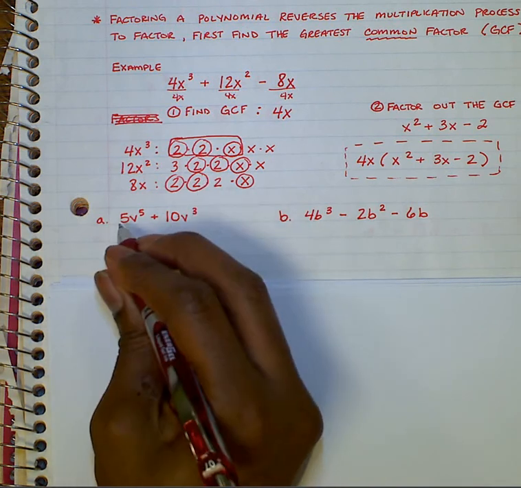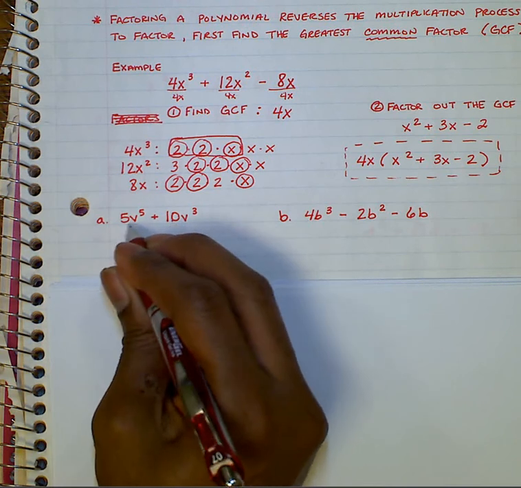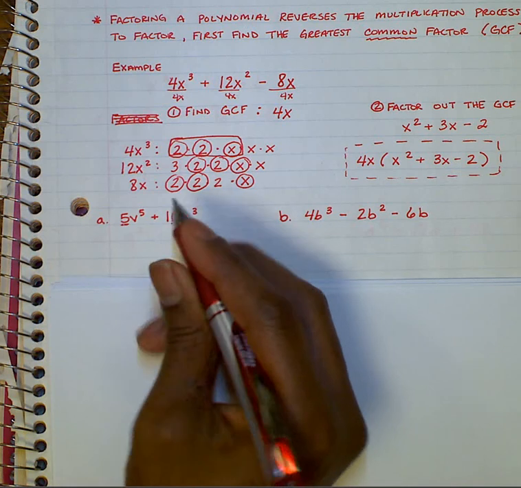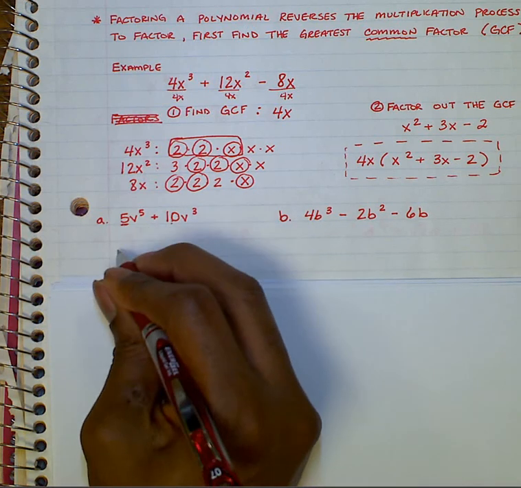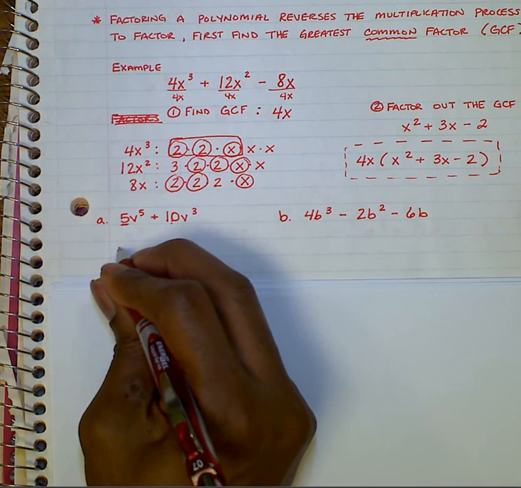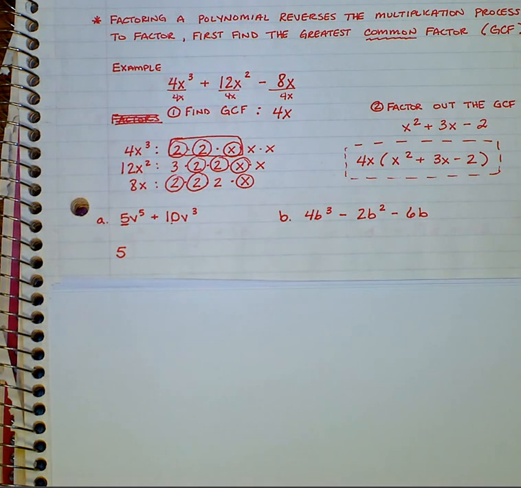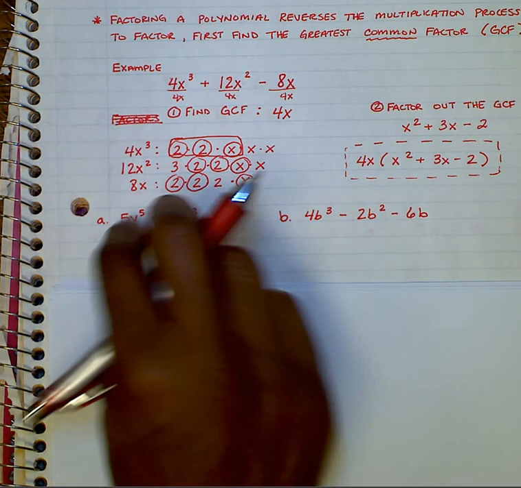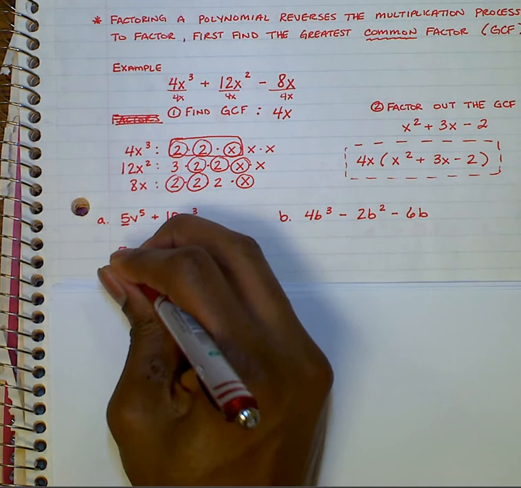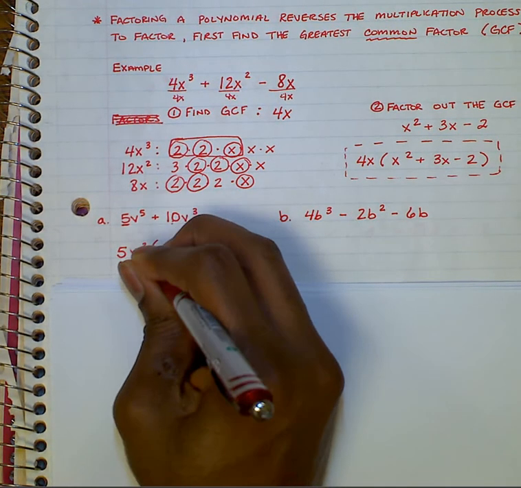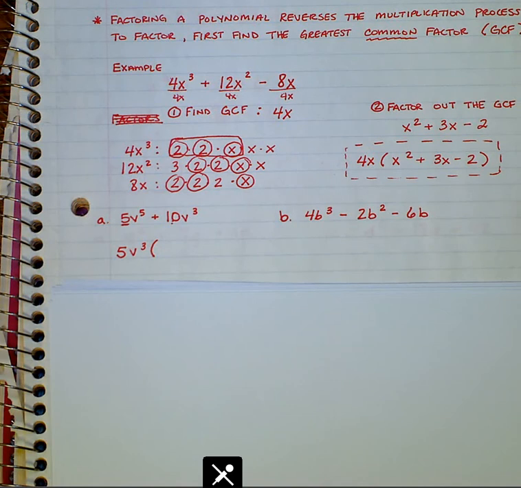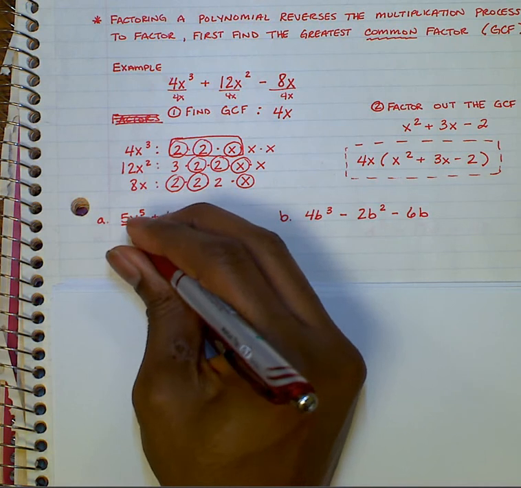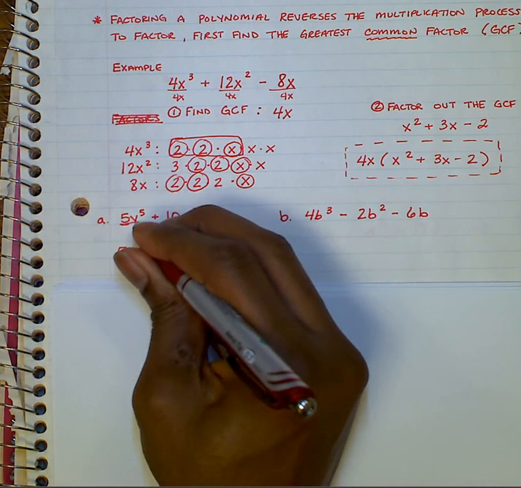So I look at these numbers and I see that 5 and 10. I know that 5 goes into 10 evenly, okay? And that's the biggest number that it can be because that's the biggest number here. So I know that 5 is going to be part of my greatest common factor, okay? Looking at the V's, there are 3 V's in this one and 5 V's in this one. So there's 3 V's common between these two. So 5V cubed, and so when I factor this out then, 5 divided by 5 is 1. I can basically do it like this.